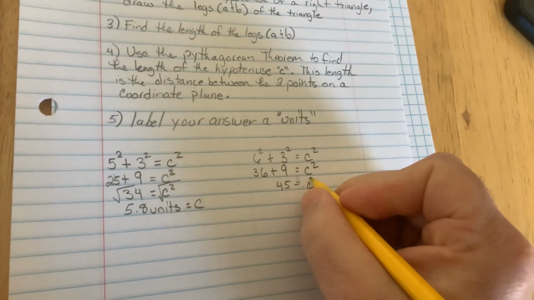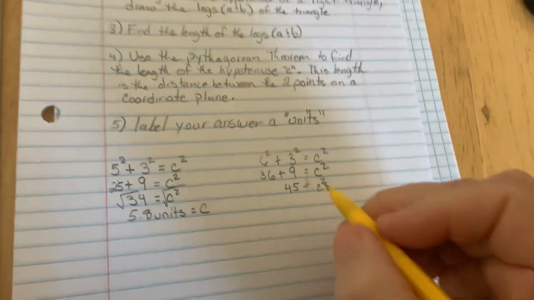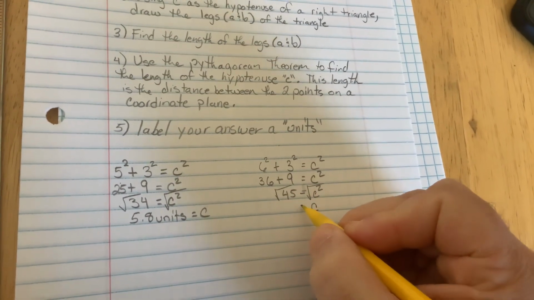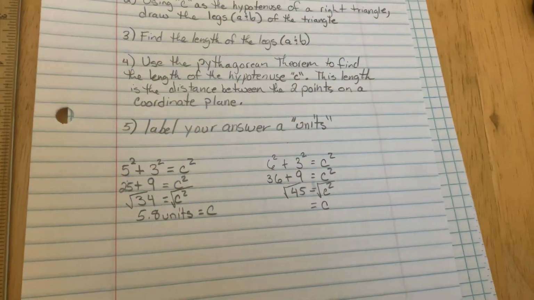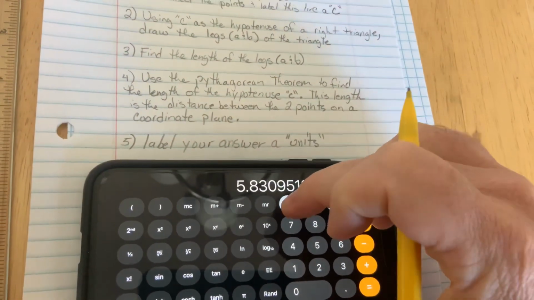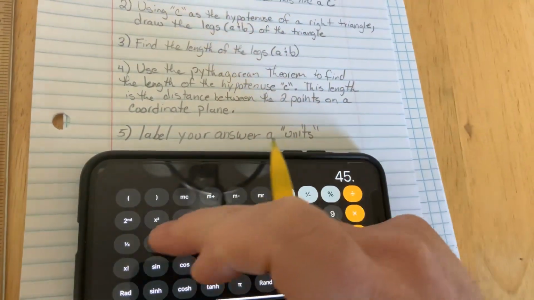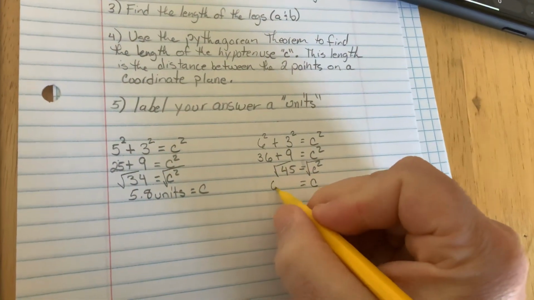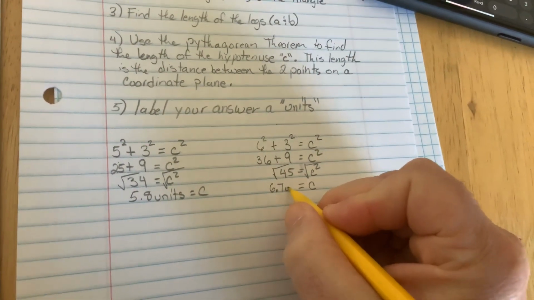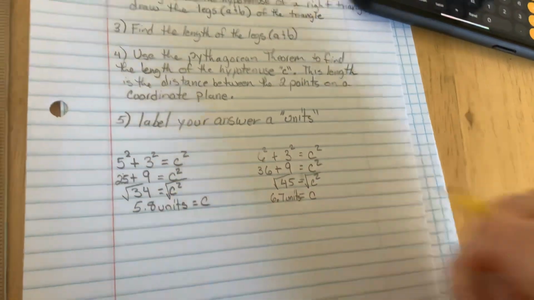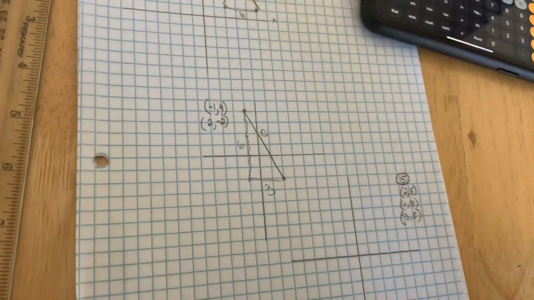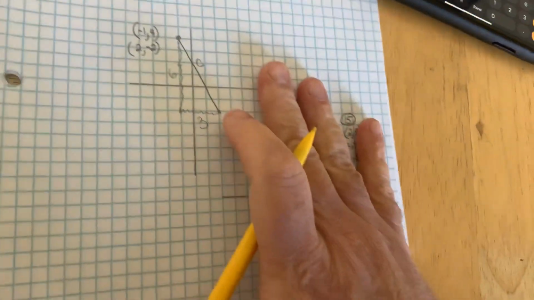equals C squared. Now to get C by itself, I'm going to square root both sides. And I'm left where C equals, this is going to be 6 point something, almost 7. Okay, so 45, the square root of that is 6.7. And remember, it's important to label it units. Okay, all right. Now, some of the other ones are going to ask you to find the perimeter.